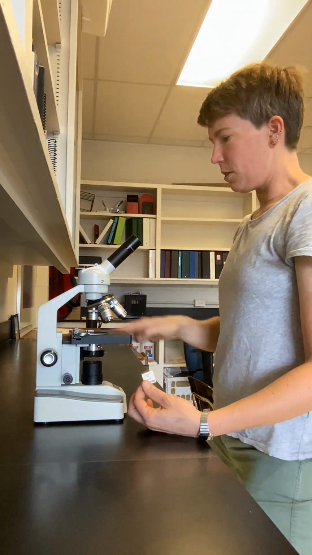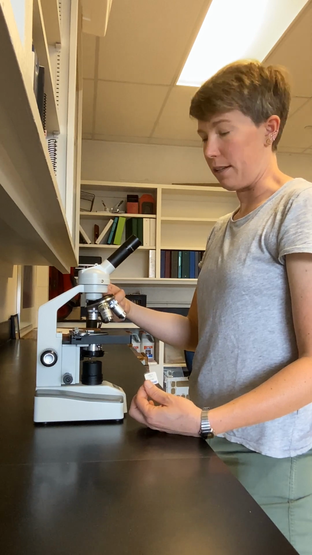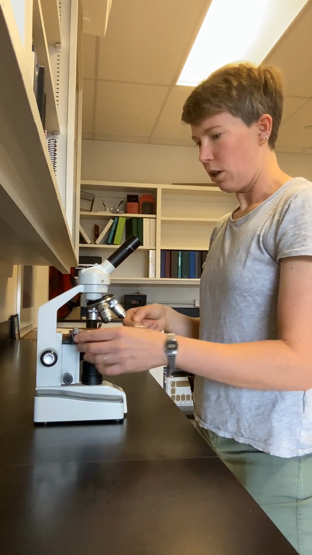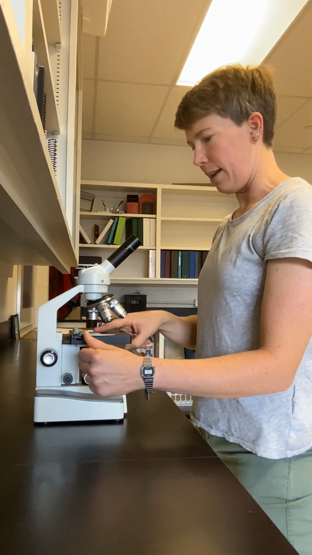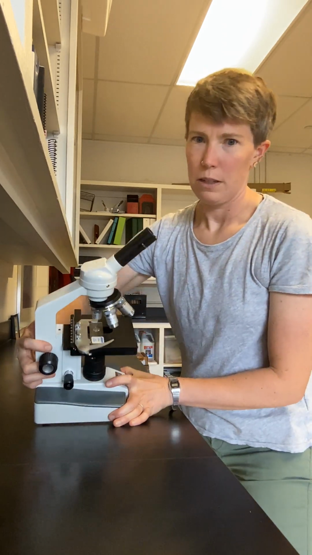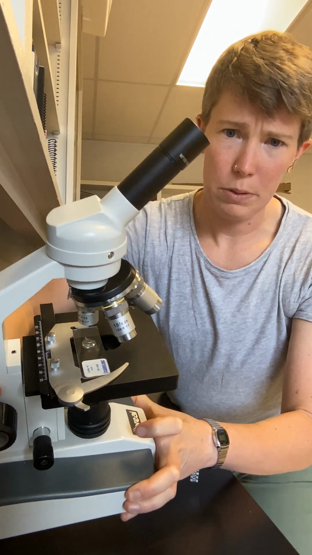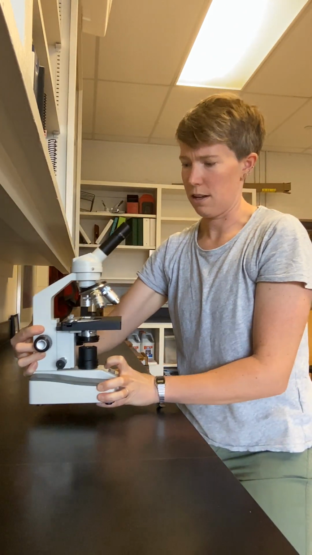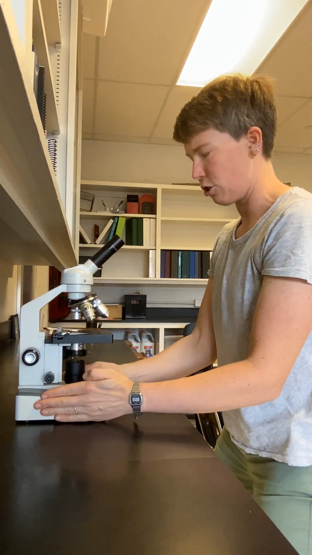Once your stage is all the way lowered and your 4 power objective lens is pointed directly down, you're ready to mount your sample on the stage. You open up the slide clip, the alligator clip, you slide the sample into place, and then you close the alligator clip. So it should look like this. The sample is clearly and securely clipped into place on the stage, and it should be flat on the stage.